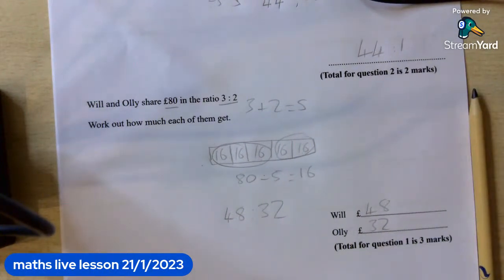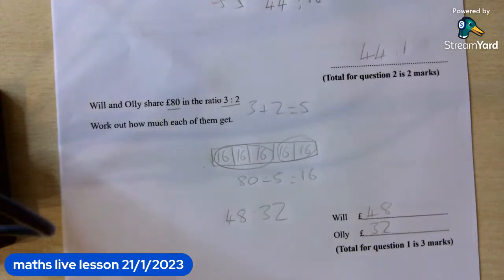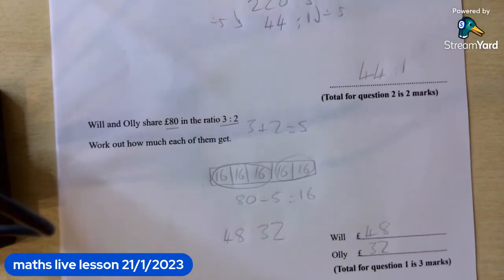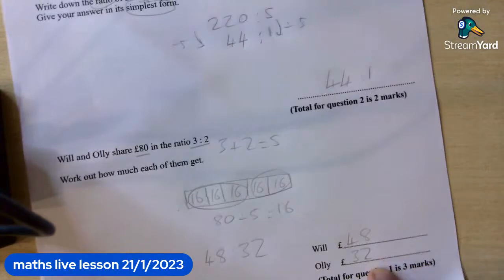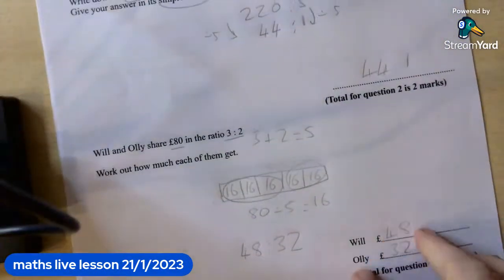Right then, next one. So we're sticking with ratio because it's quite a big topic in the exams. Ratio, percentages, they're massive. There's loads of questions involving ratio and percentages. I hope you can see that fine as well. There we go. Right, next one.